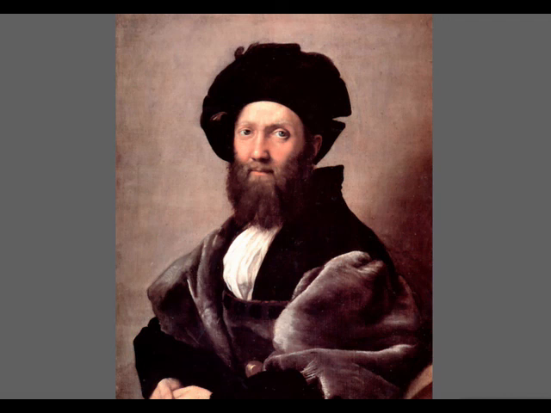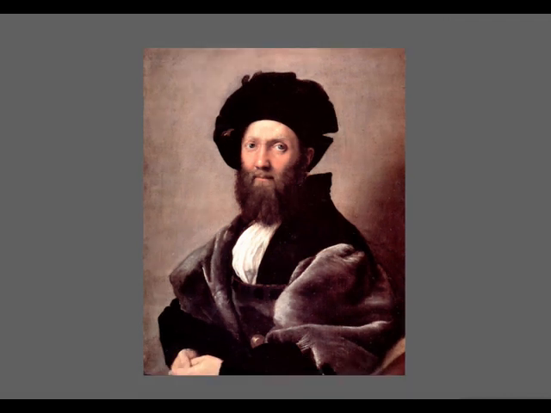I just want to show you one other work. This is not on your list, but it's also a Raphael, and it's an example of another portrait. This one is Castiglione, but it's almost the same as the Mona Lisa in terms of its pose. The hands, the arms, the upper part of the body is in 3/4.